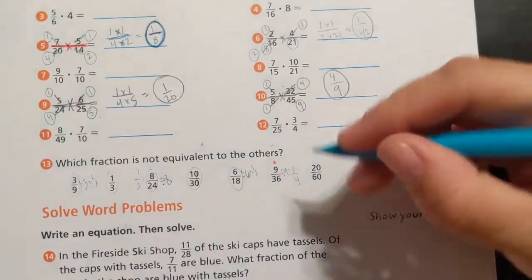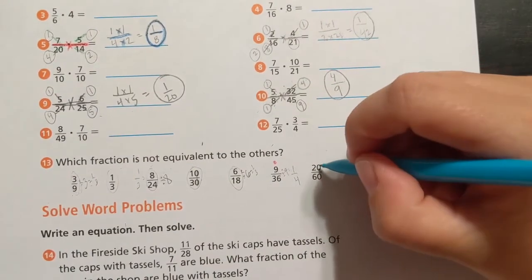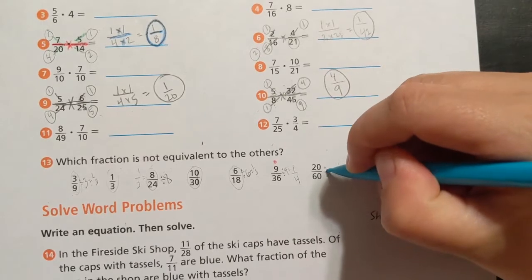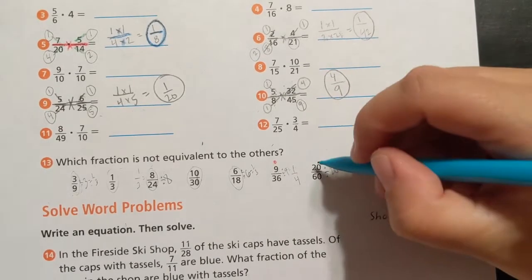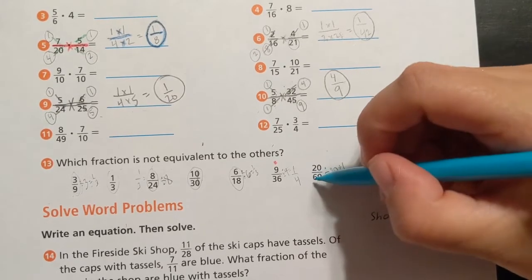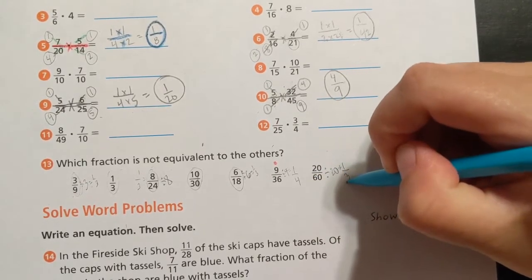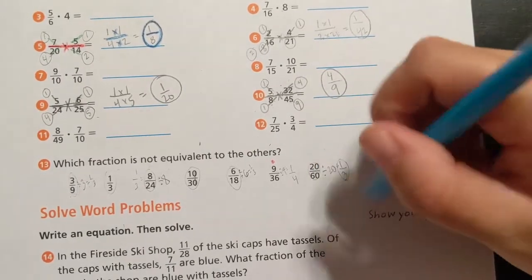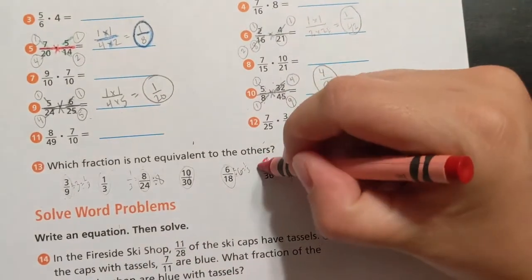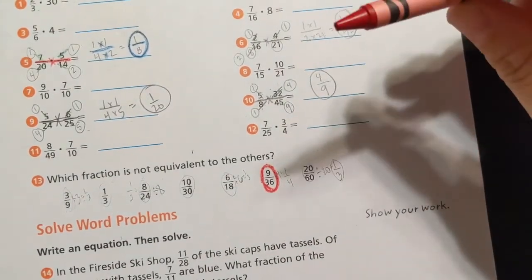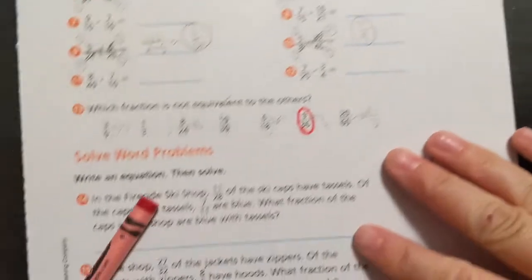20 over 60. Well, you can divide by, what's the greatest common factor? I'll just tell you, it's 20. That's crazy, huh? 20 divided by 20 is 1. 60 divided by 20, you might not know that, but what's 6 divided by 2? It's 3. And then the zeros cross each other out, so it is 1/3. So that one worked. So the one that was not 1/3 was 9/36.